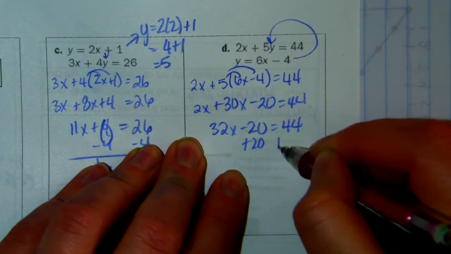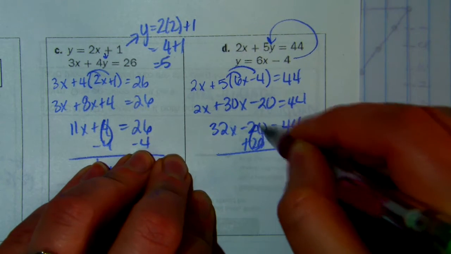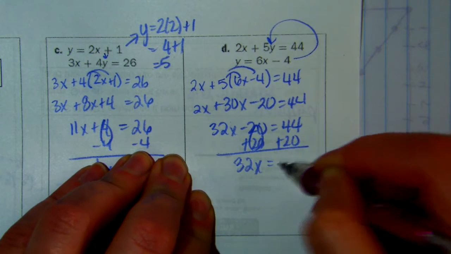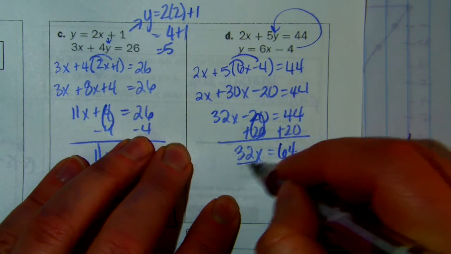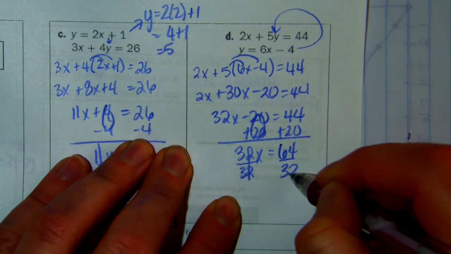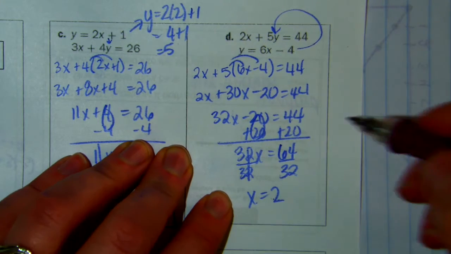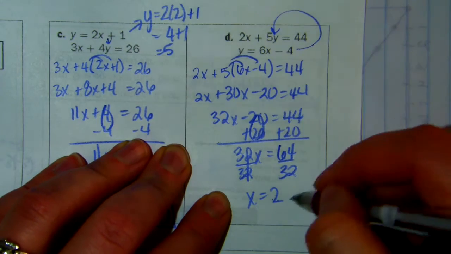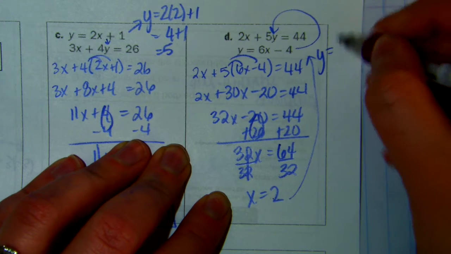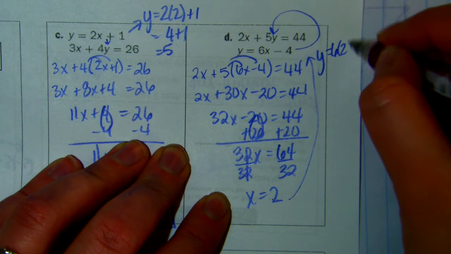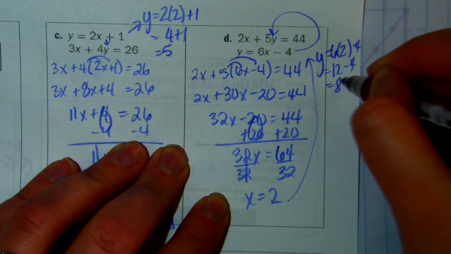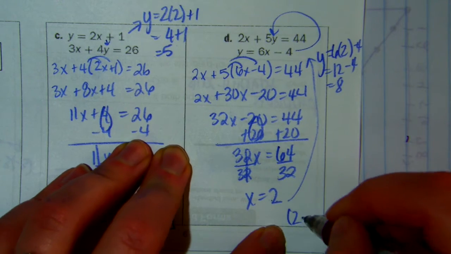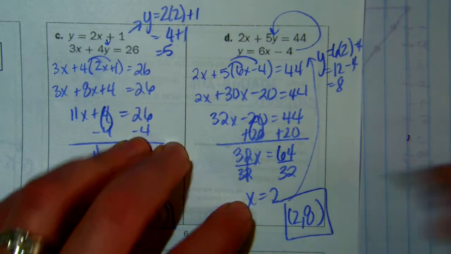Add 20. 32x equals 64. Now I have to divide both sides by 32. So I get x equals 2. Well, y, all the way back up here, put that in here, y is equal to 6 times x, or 6 times 2, minus 4. 6 times 2 is 12, minus 4, that will be 8. So my ordered pair is the solution to 8.